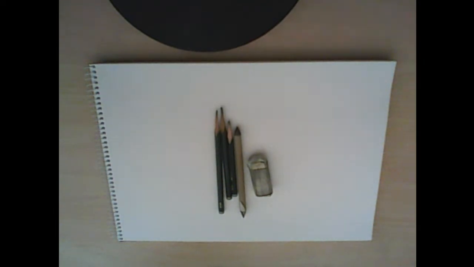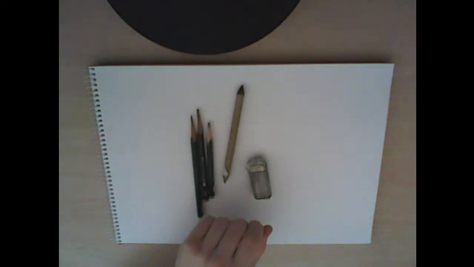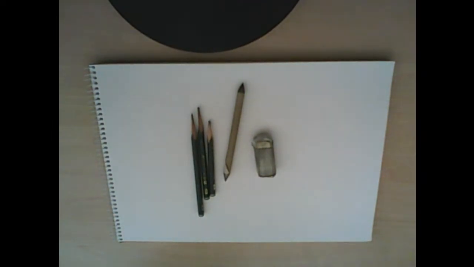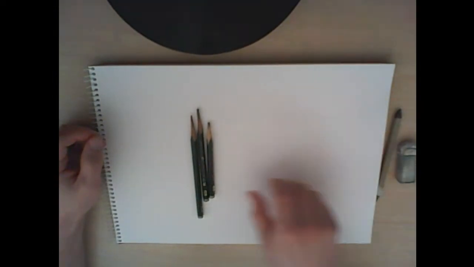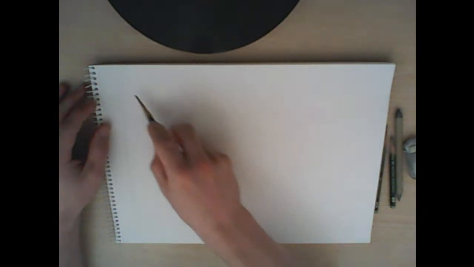I'll draw a landscape for you today using a variety of pencils, a smudging tool and an eraser. So, without further ado, let's get right into it. I'll start with my old trusty frame.